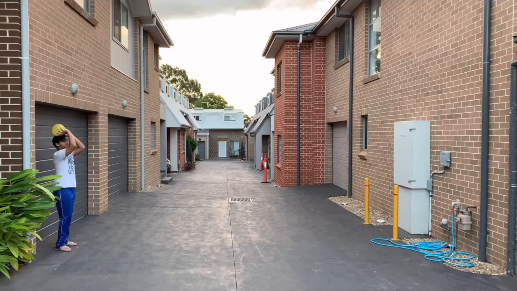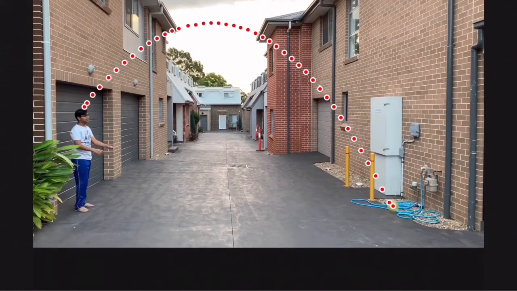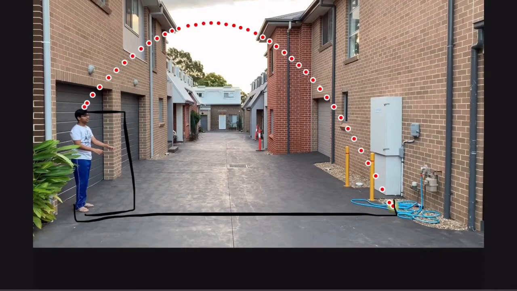I'll be analyzing the motion of a ball that I threw, seen in this video right here. So basically what I did was I used my own height to measure this and find out how many pixels there were, and then use the pixel to centimeter ratio to calculate this distance, which is the range, and also the distance between the point of release and the end point, as in the vertical distance.